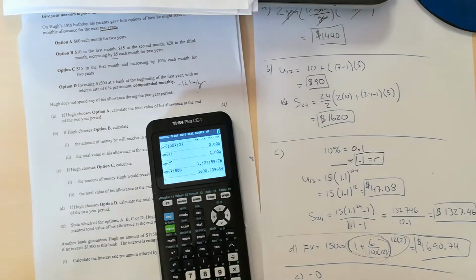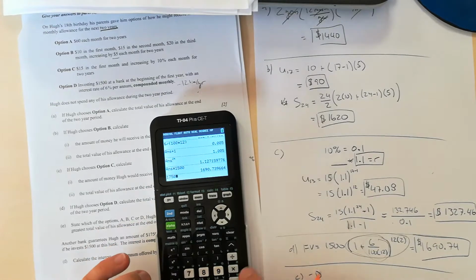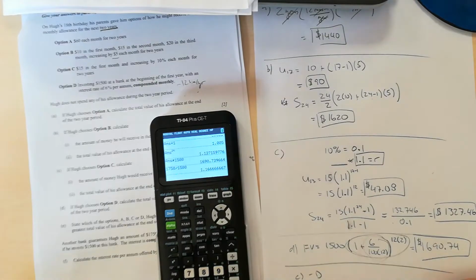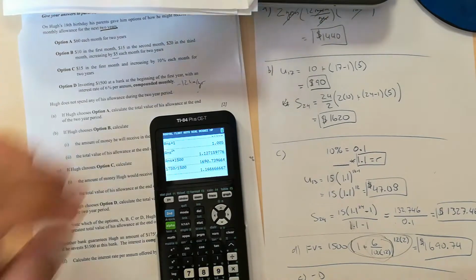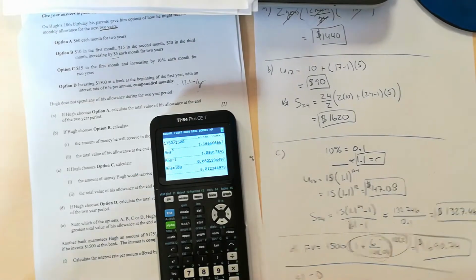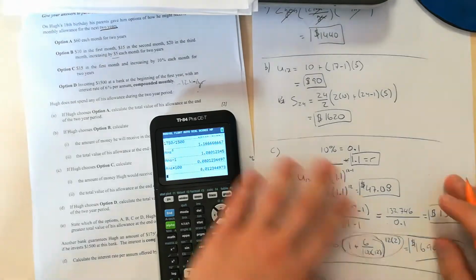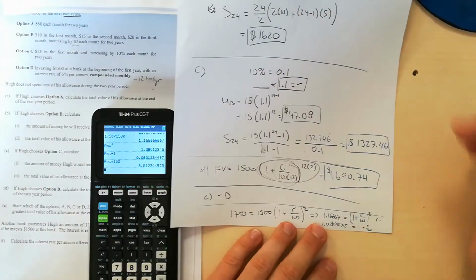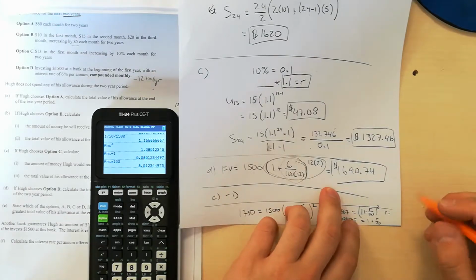So what we have to do is we have to isolate R, divide both sides by 1,500. This means 1.1666666 equals 1 plus R over 100, all of that squared. We take the square root of both sides. So 1.08012345 equals 1 plus R over 100. I subtract 1 from both sides, and I multiply by 100, and that gives me the rate. So R is equal to, sorry, it's off the page. R is equal to 8.01%.